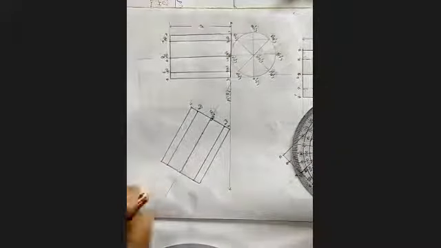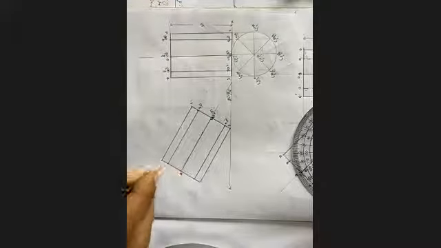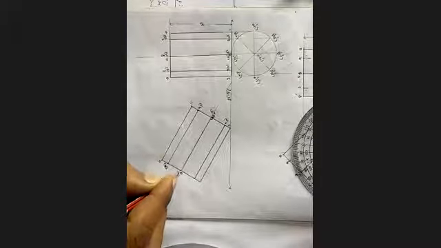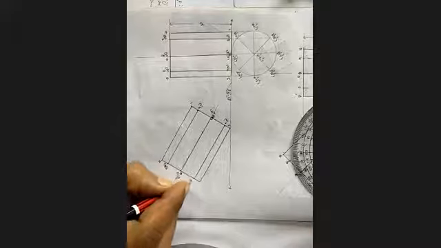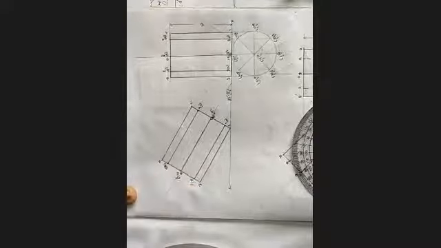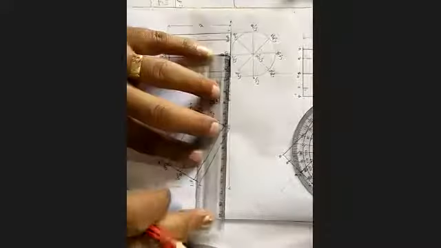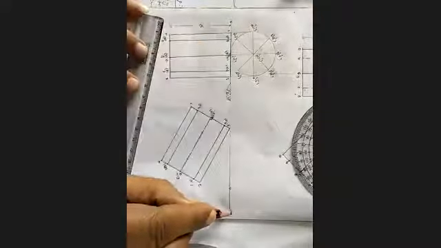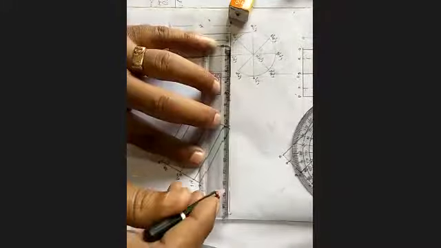See, name it O, A, B, inside H, C, G, D, F, and this is E. Project. If you are getting a shorter line, extend it, nothing wrong. This Y, you can extend it so that it should not disturb us.